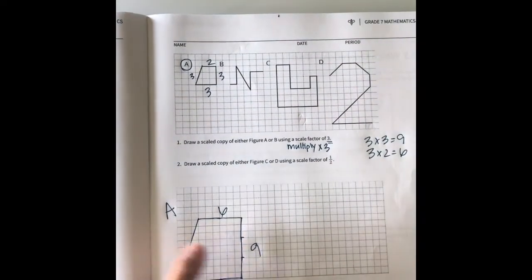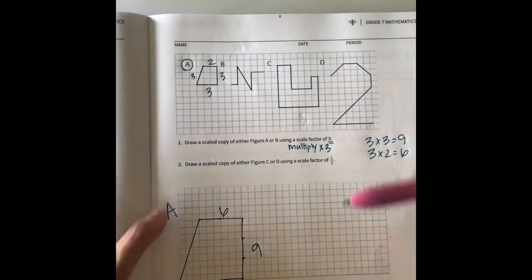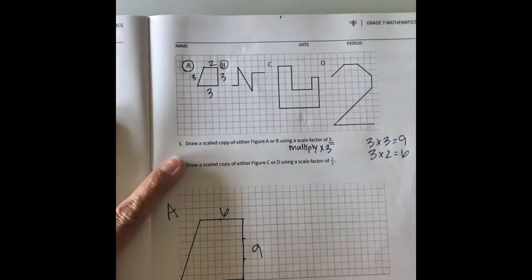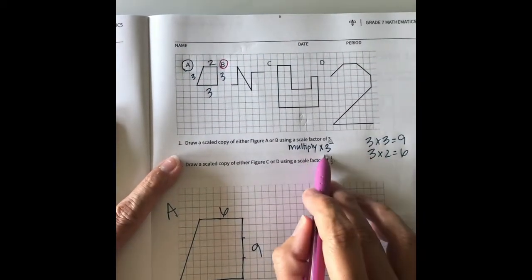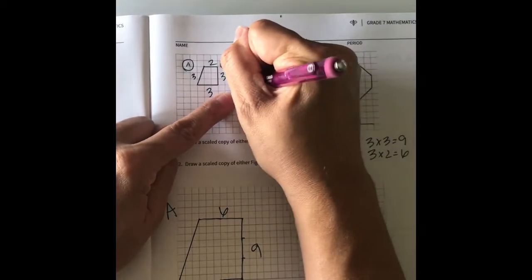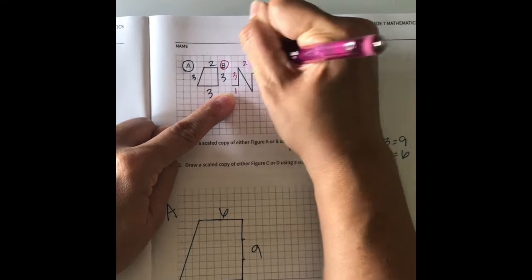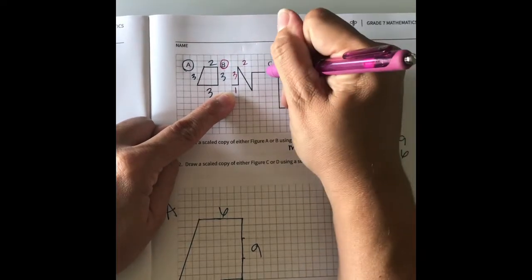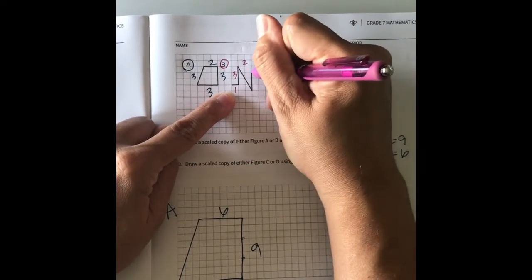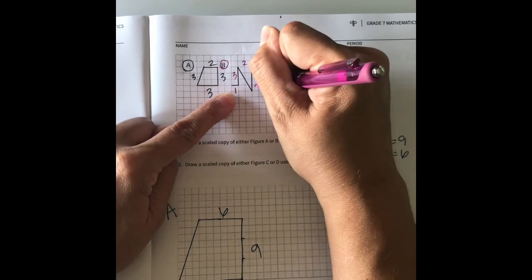If you guys chose to do B, because you could have done either one, right? If you chose to do B, same process. We're multiplying everything by 3, so I'm going to measure it first. This is a 1. This goes up 3. This goes across 2 units, right? And then this is just 2 right here. And then it's down 1, 2, 3.